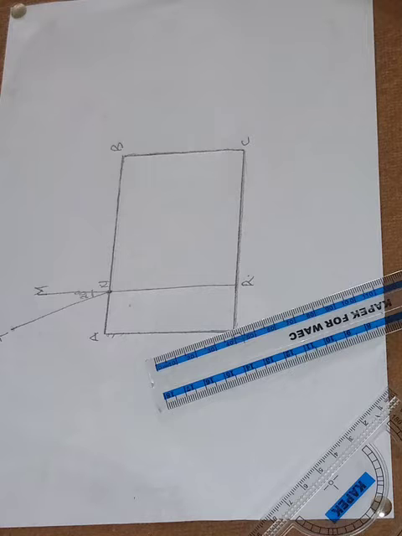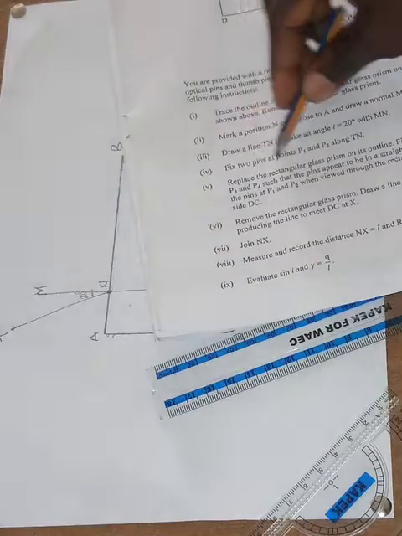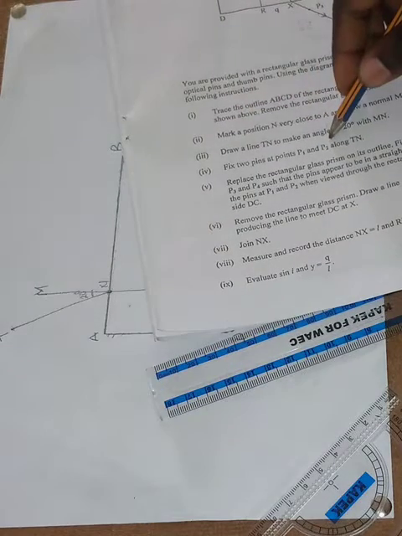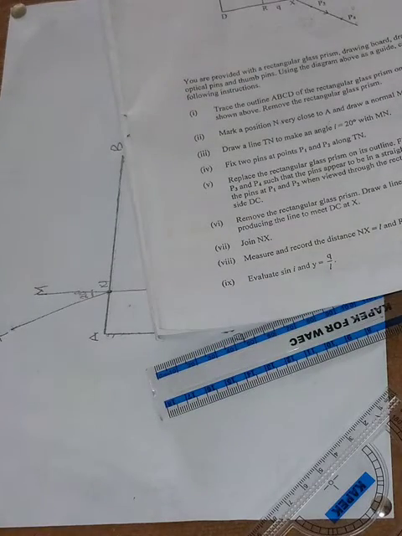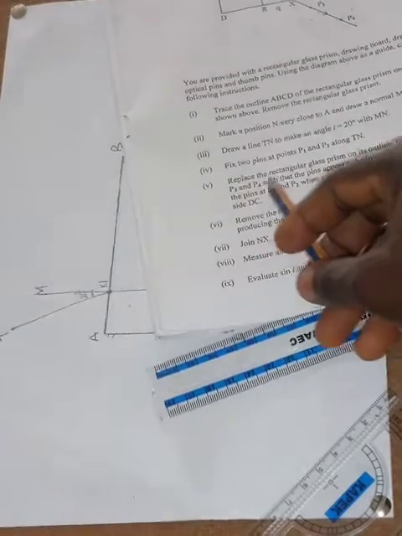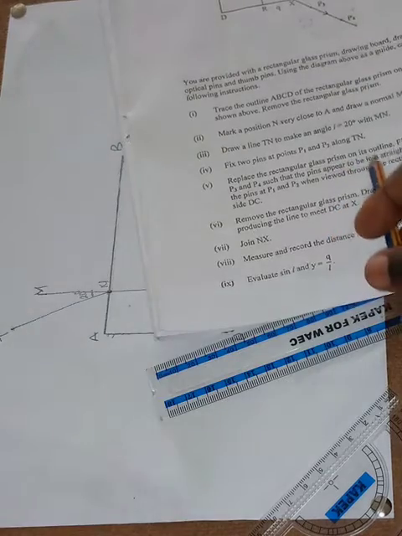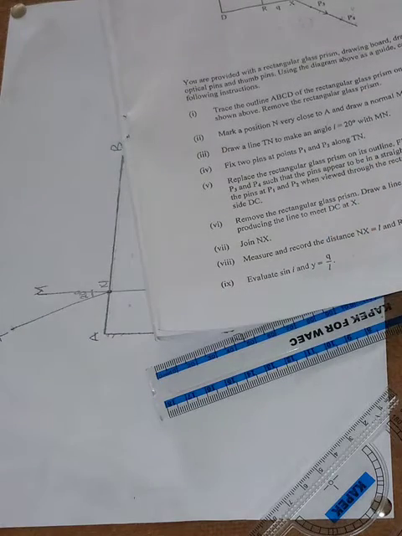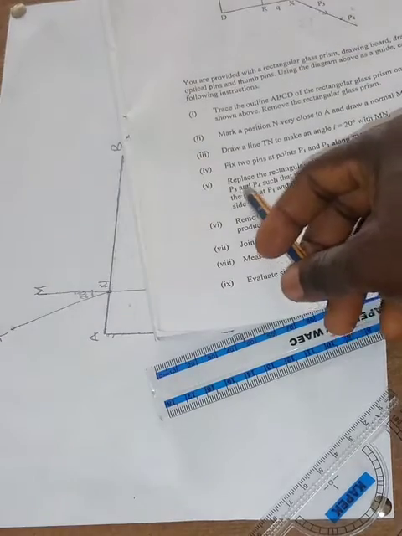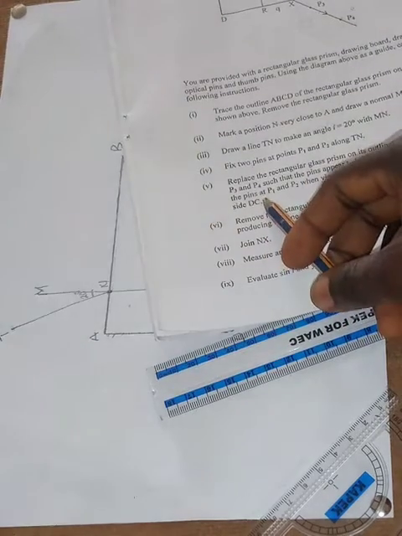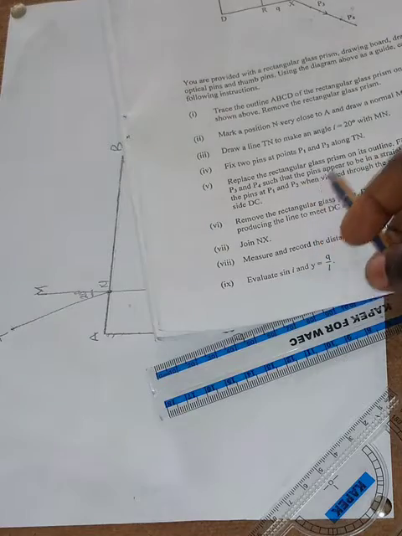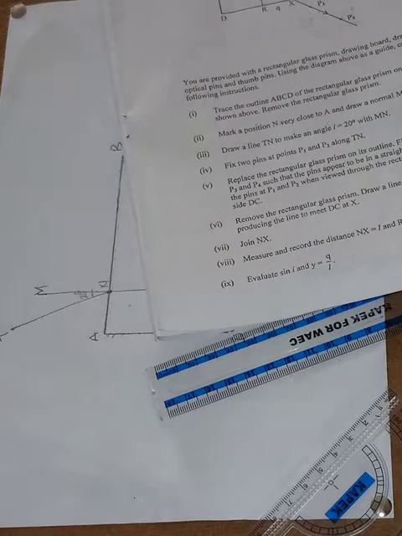Now the next thing you have to do, you don't need to place this back because the instruction is fix 2 pins at point P1 and P2 along TN, along this line, but you don't need that. So all you need to do is this. So after that, you have to replace the rectangular glass prism on its outline. Fix two other pins at points P3 and P4 such that the pins appear to be in a straight line with the images of the pins at P1 and P2 when viewed through the rectangular glass prism from side.